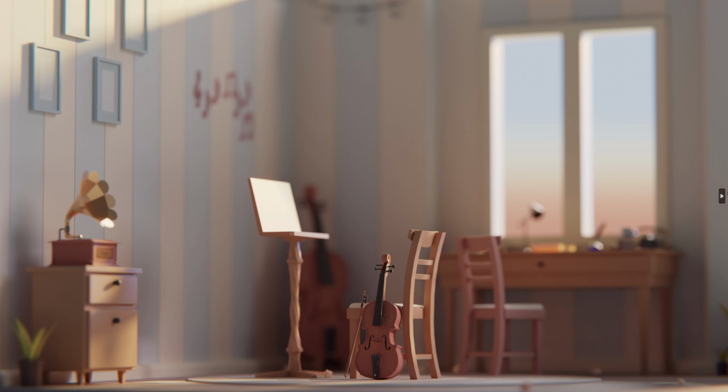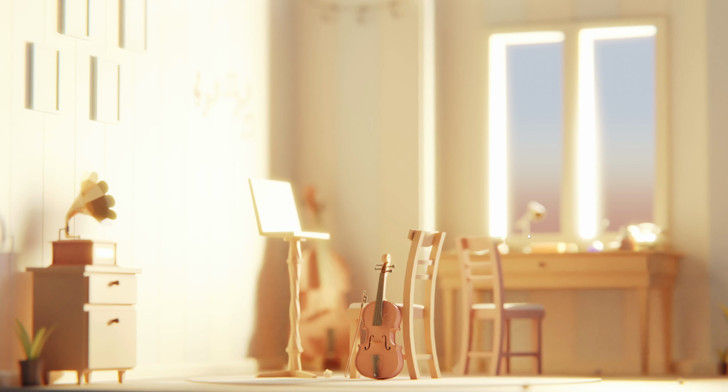Let's bring in another image. This is the scene when we introduced the new lights, but without the light linking feature enabled. It looks like this room is in the middle of a scorching desert from the Dune movie. We don't want our scene to look like that.